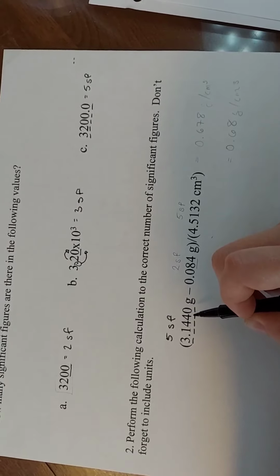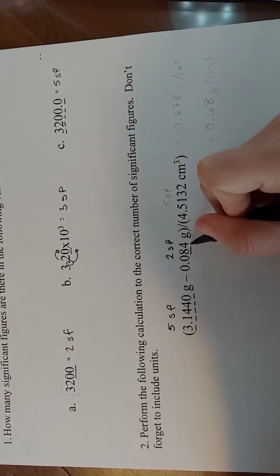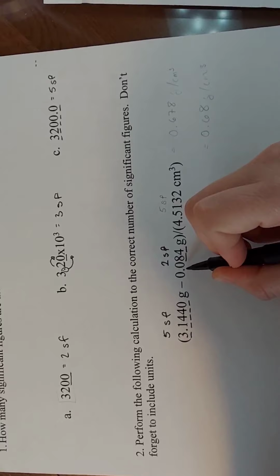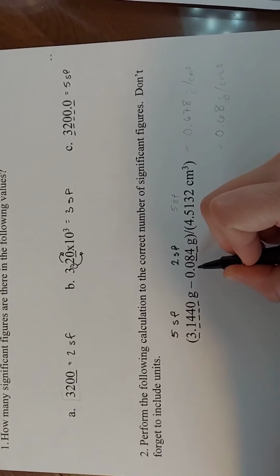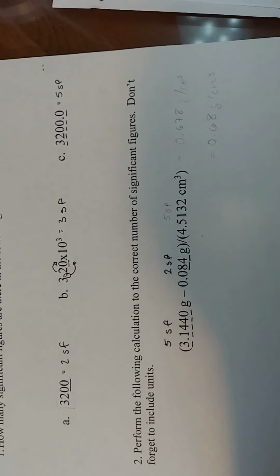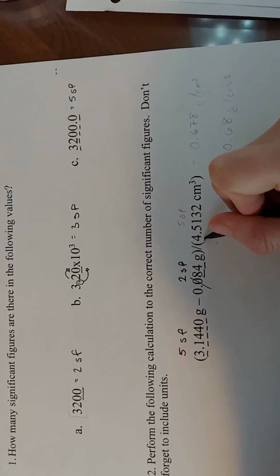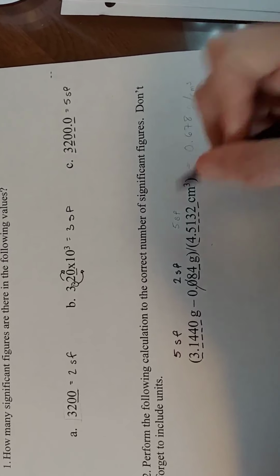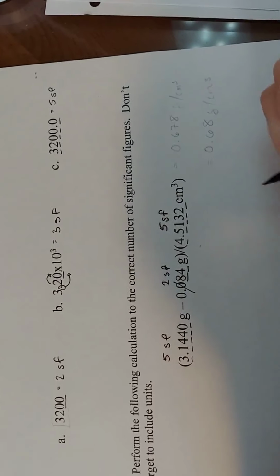This one has only 2 significant figures, 8 and 4. While this 0 is to the right of the decimal point, it is not to the right of the non-zero, so therefore we don't count it as significant. So we only have 2 significant figures. And then these are all non-zero numbers, so this is 5 significant figures.